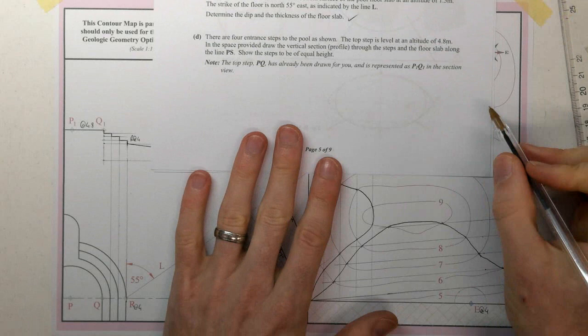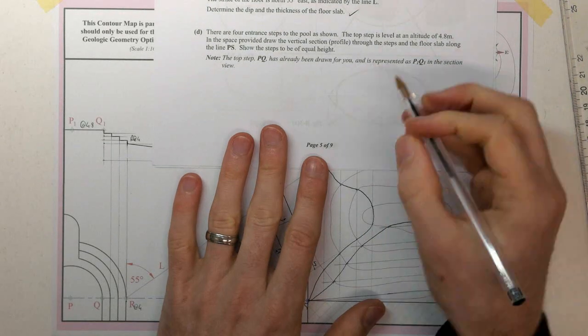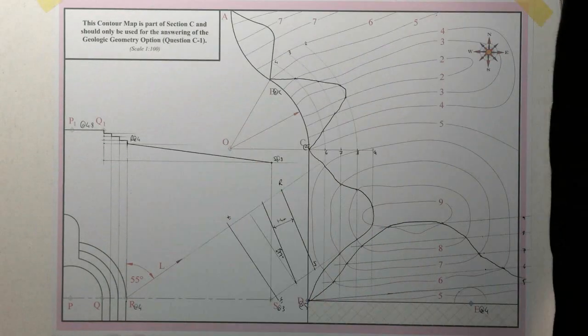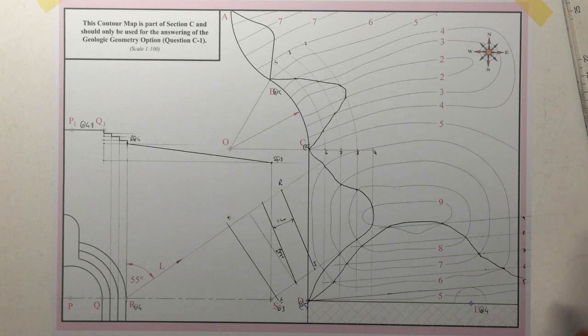Okay, and so that is everything completed on that one also. So nice question there, and nice to have something a little bit different to previous years, it being a pool instead of roadworks.